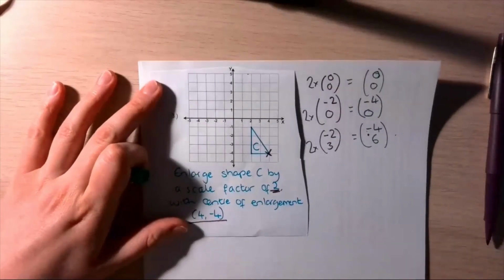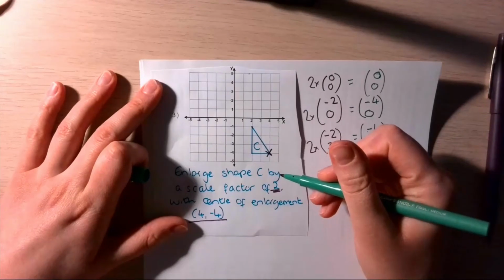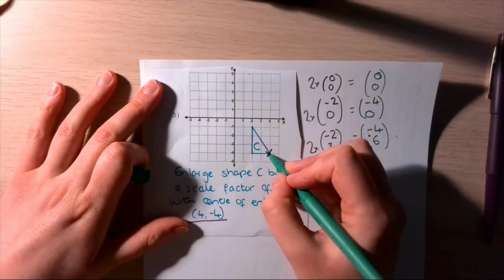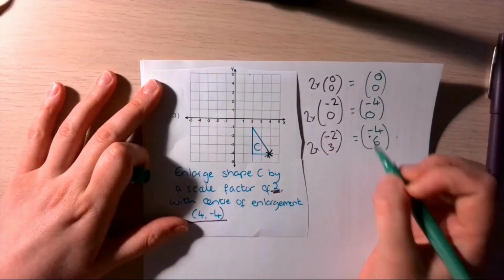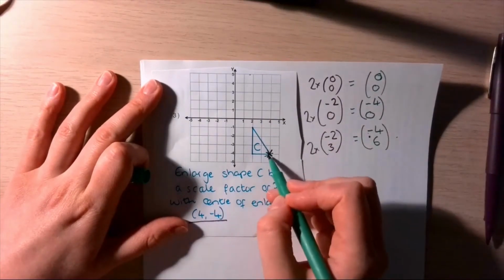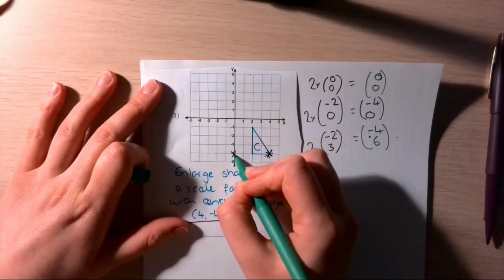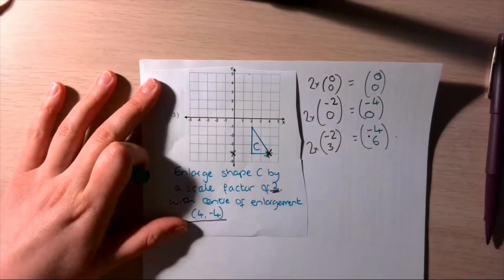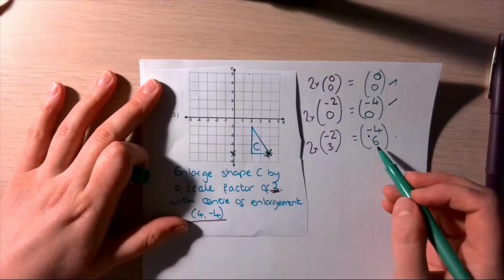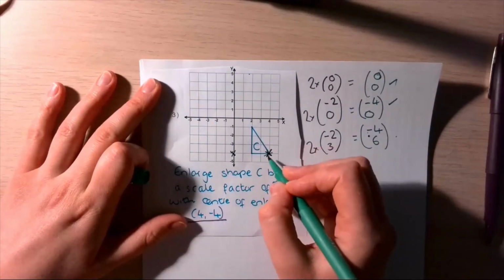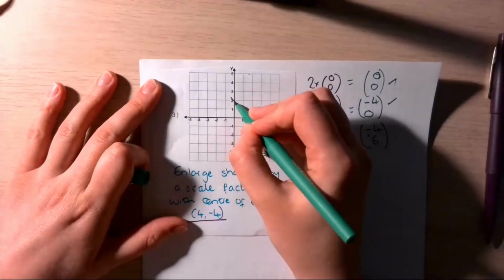So there are new points to plot, and remember these are still movements from our centre of enlargement. For (0, 0), our new point is not going to have moved, it's going to be in the same place. I'm just going to pop it on top of that one. The next one we've got (-4, 0). I'm going to go 1, 2, 3, 4 in the negative direction, but 0 on the y-axis, so it's just going to be there. And then the last one, (-4, 6), positive in the y direction. So 1, 2, 3, 4, 1, 2, 3, 4, 5, 6.